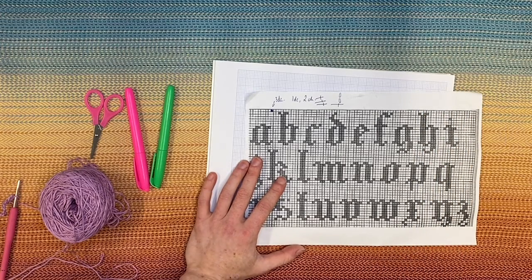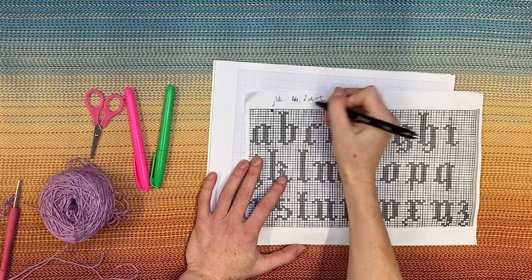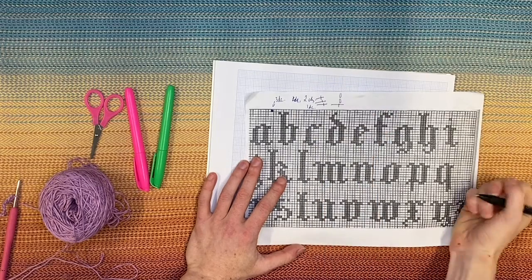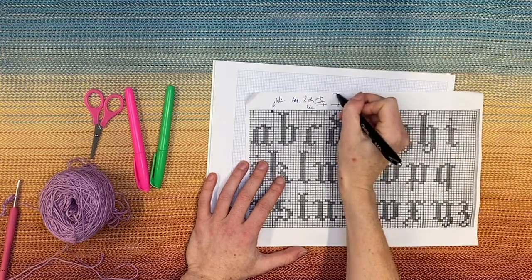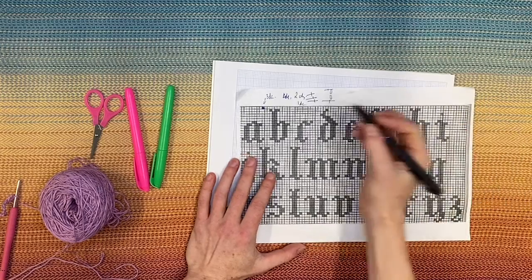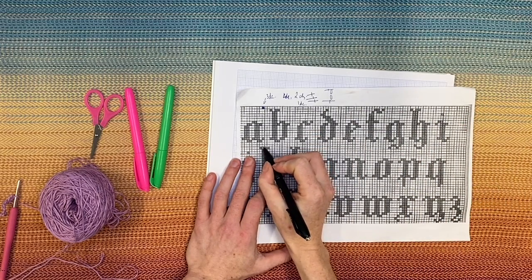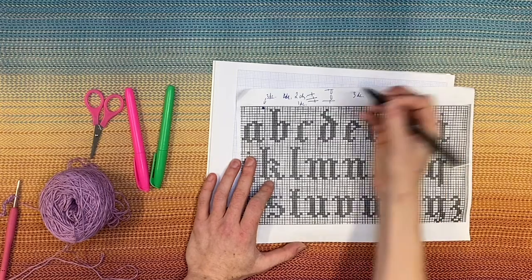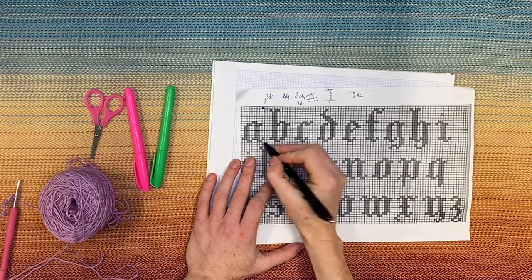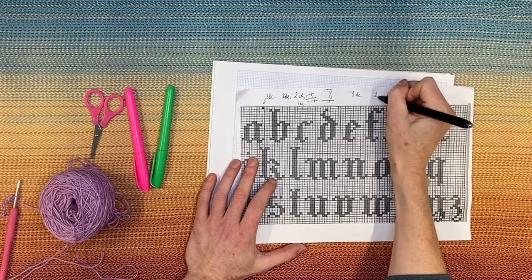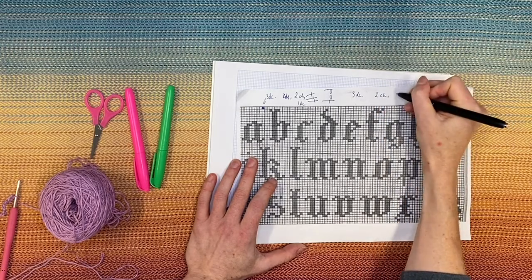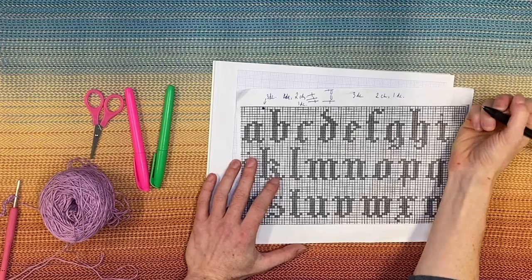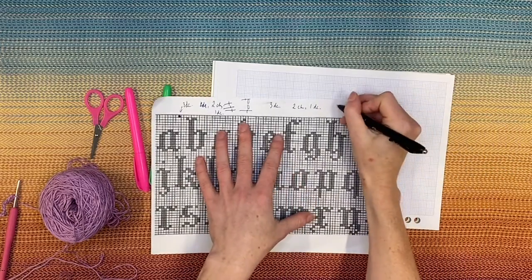Actually, that's not how I think about them. I think about them as 2 chain and 1 DC. So let's put that in the right order. And I can't tell you why, but that's just how my brain works. So when I am filling in background, I tell myself to do 3 double crochet. When I would like to create space, I say, hey brain, we're going to chain 2 and 1 double crochet. And that's going to look like this.